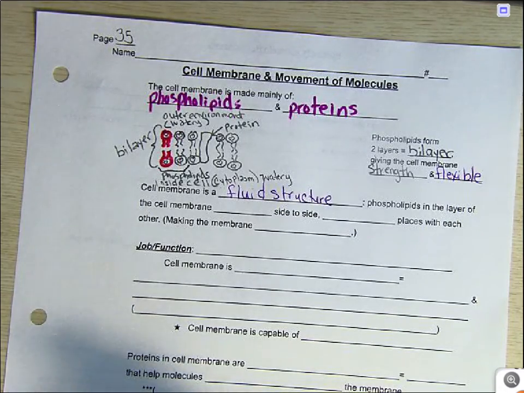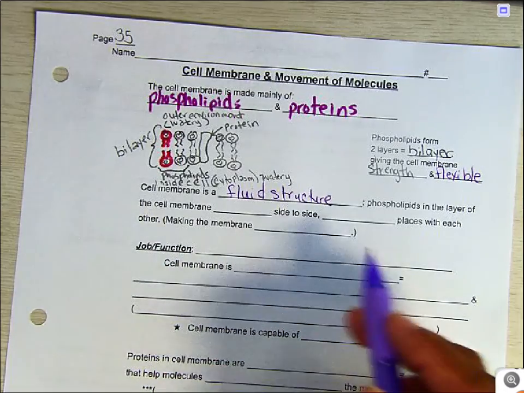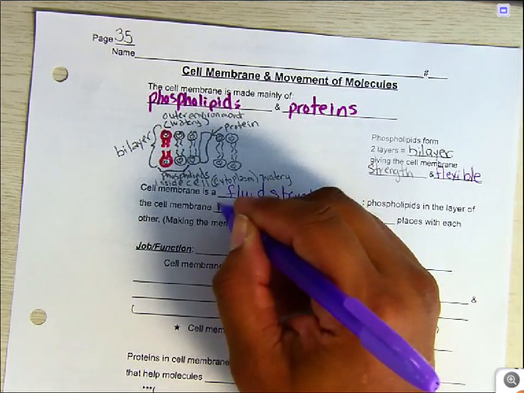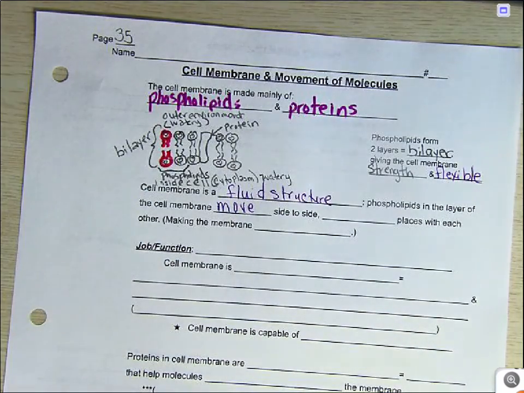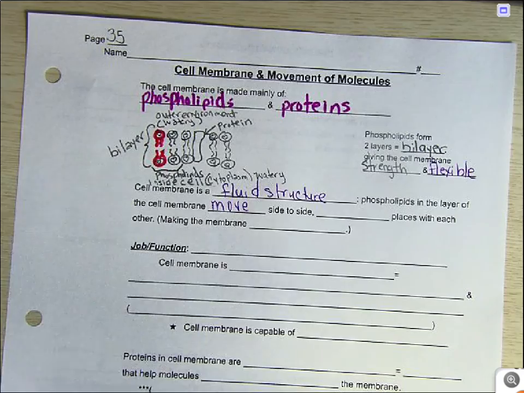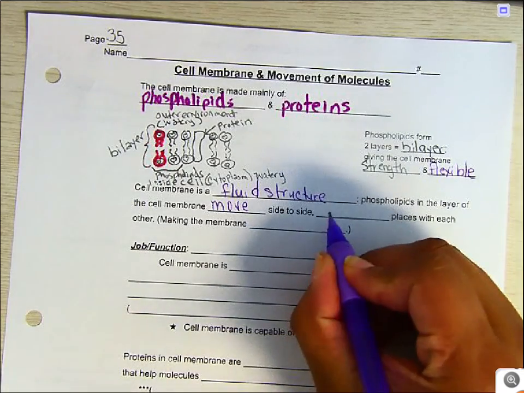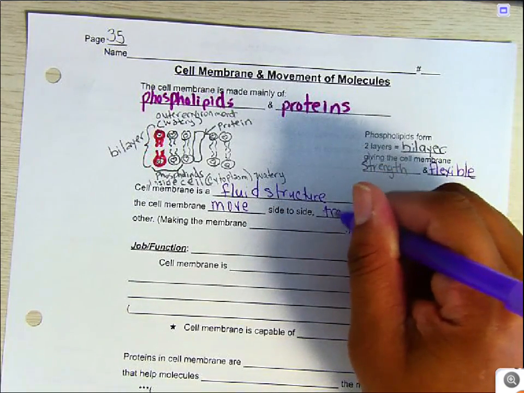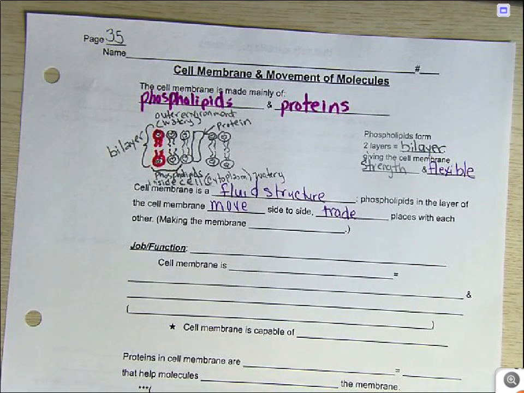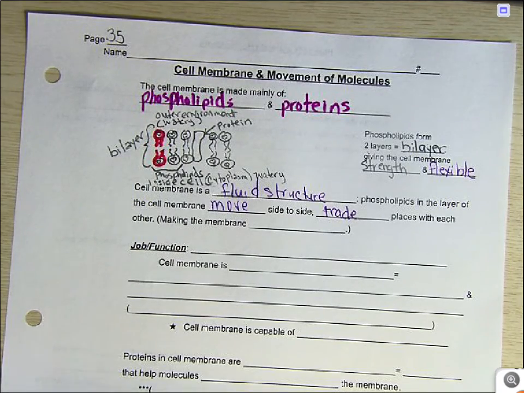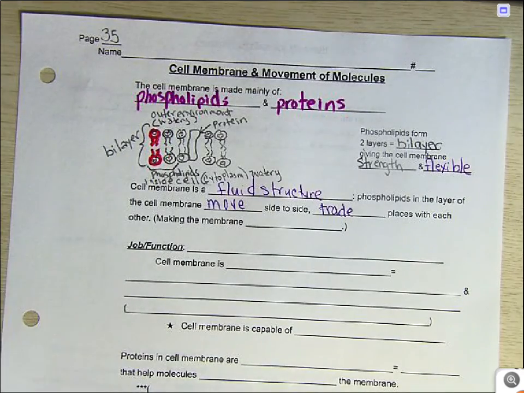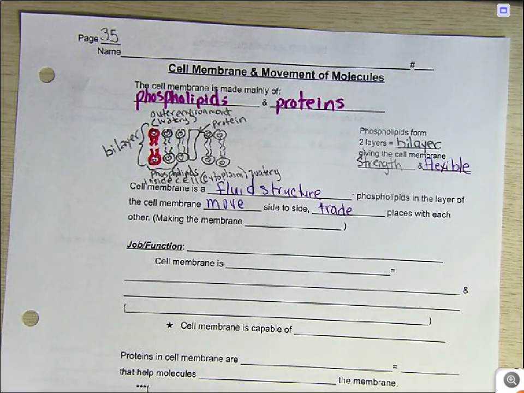So the cell membrane is a fluid structure, which means the phospholipid bilayers of the cell membrane are able to move. That fluid means that it's able to move, and they actually kind of move side to side. They flow, and sometimes they actually trade places with one another. And that's what allows that membrane to be able to allow things to go in and out.